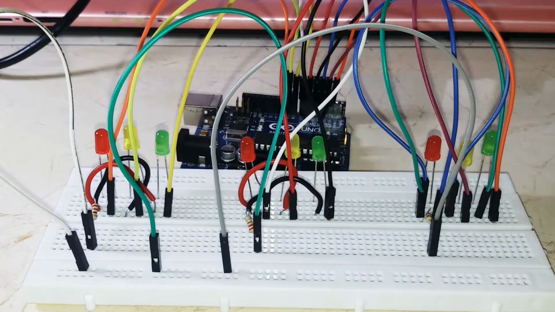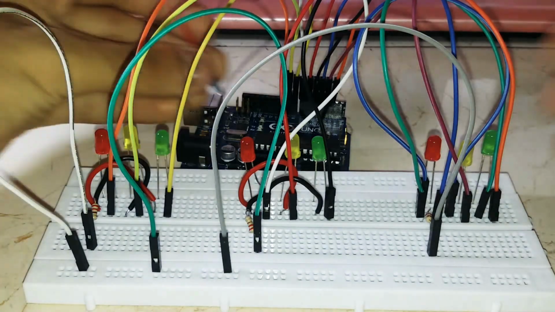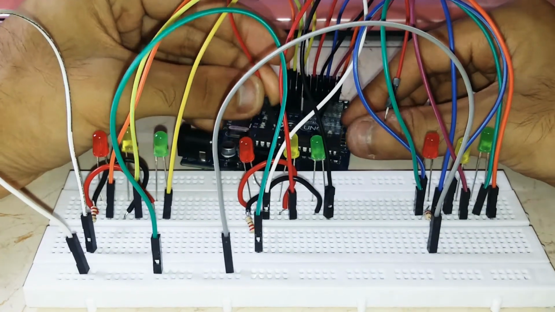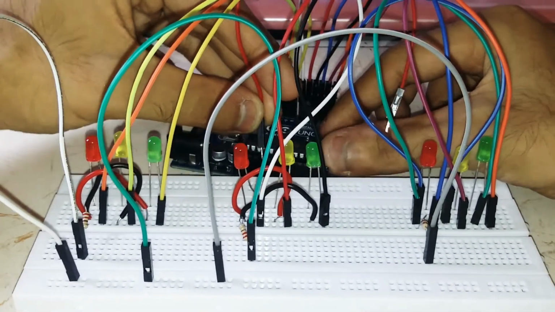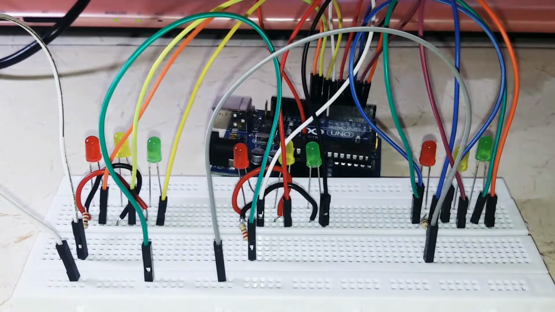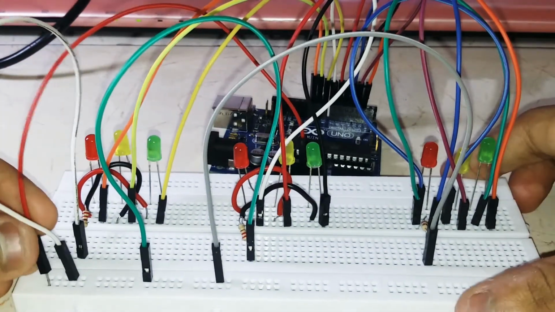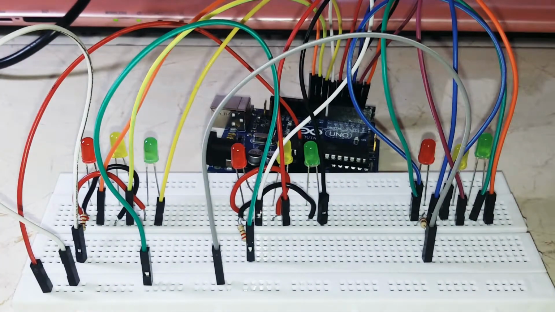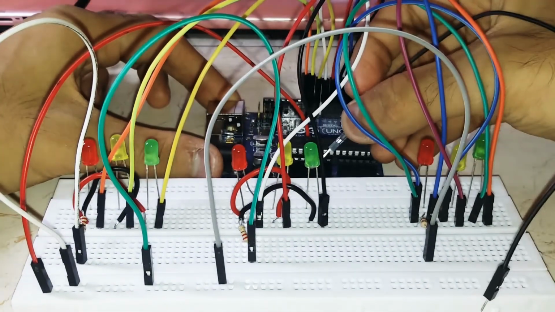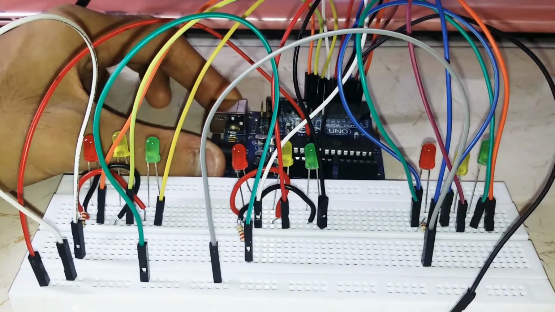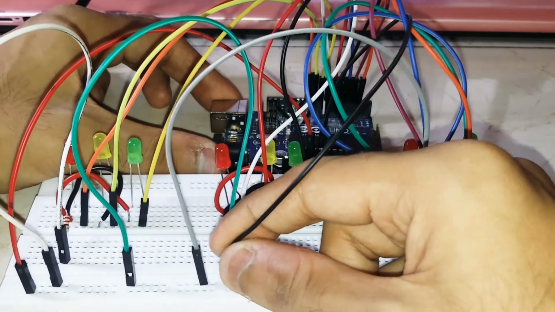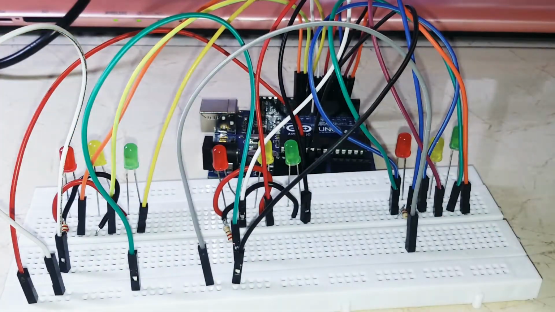So here we go. Now we are moving on to the code part. Before we move on to the code part, just remember to take two wires, one from the positive port of the Arduino to this rail, and the negative, that is the ground port from the Arduino, connected to the ground terminal or the ground rail. So now we are all set to finally go to the code.